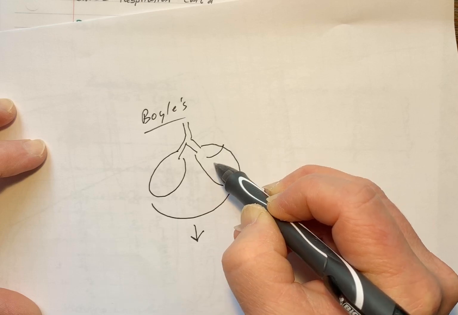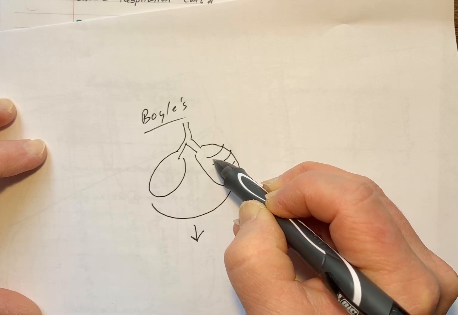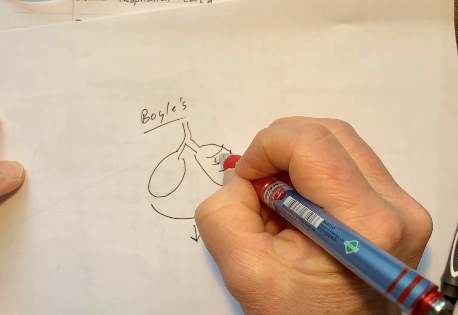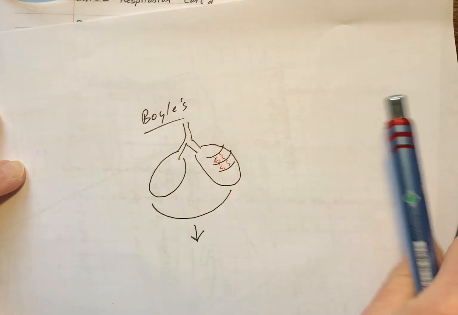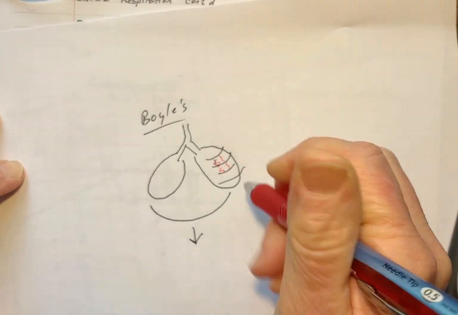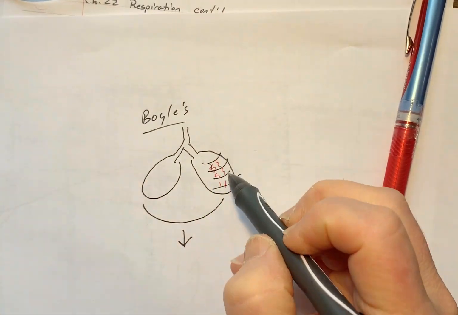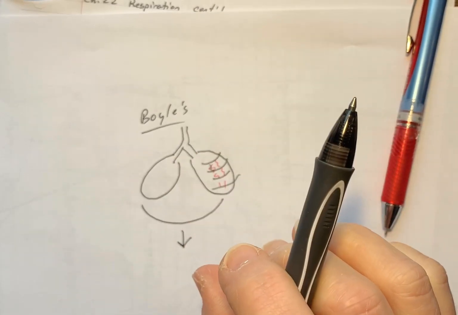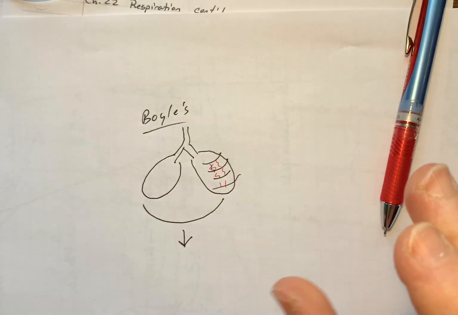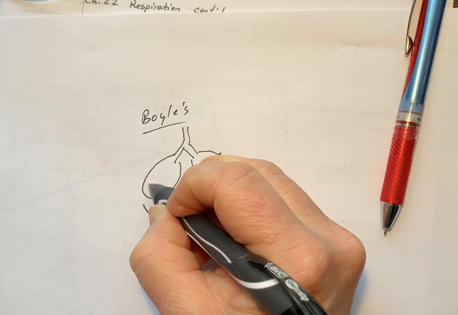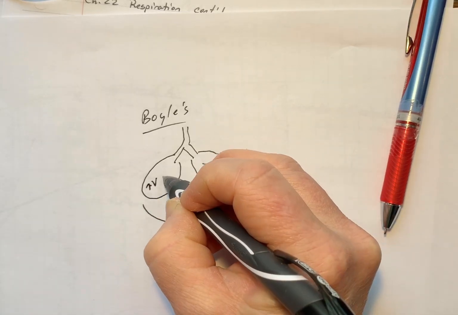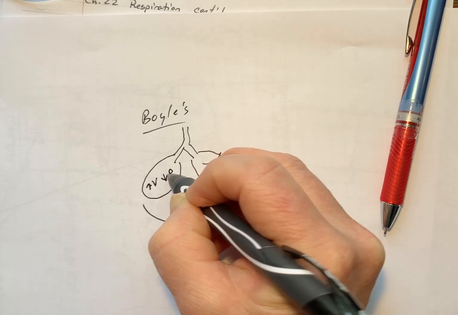in between all the ribs, you have these intercostal muscles. Right here, these intercostal muscles in between your ribs. And they contract as well. And therefore, the area that the lungs are sitting in is larger. And if you increase the volume, we know you're going to have a decrease in pressure.